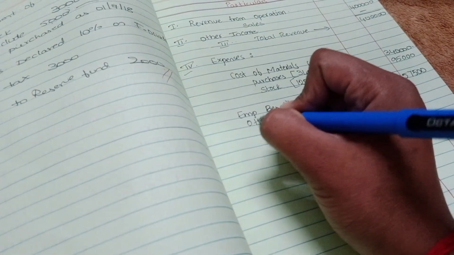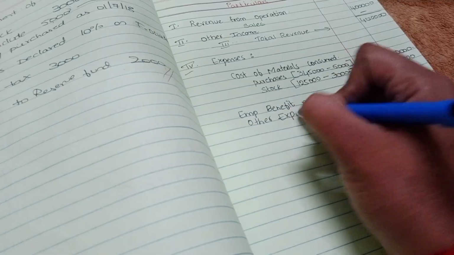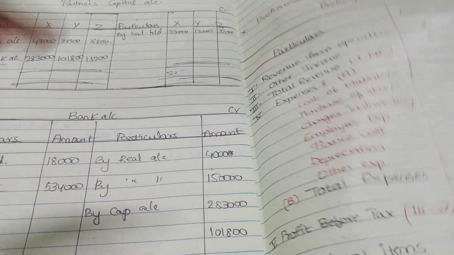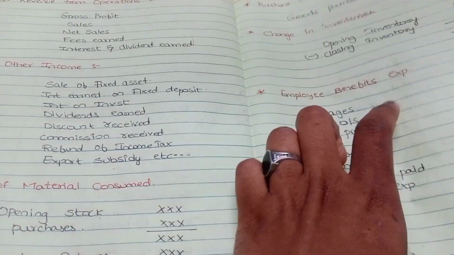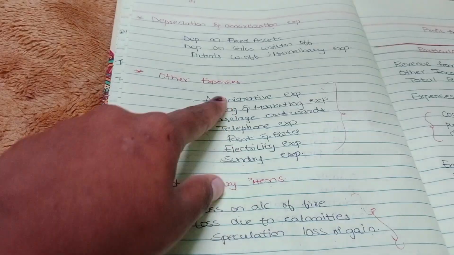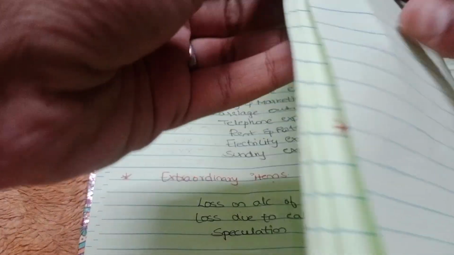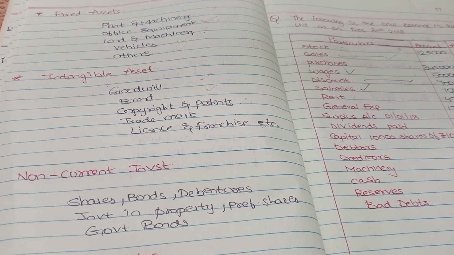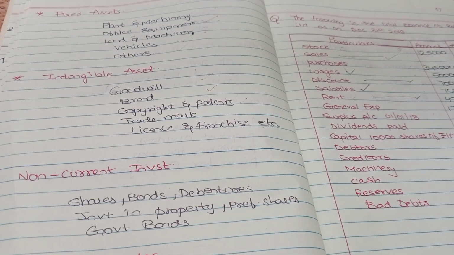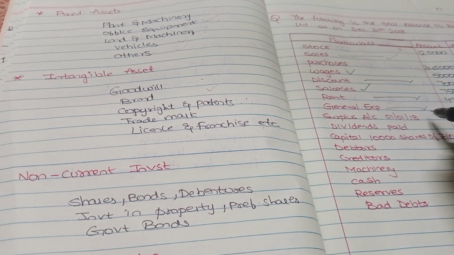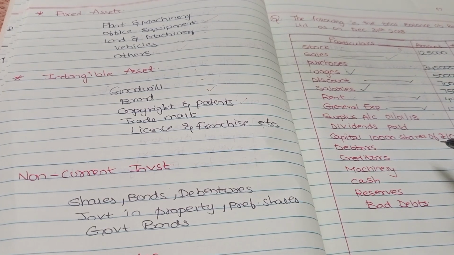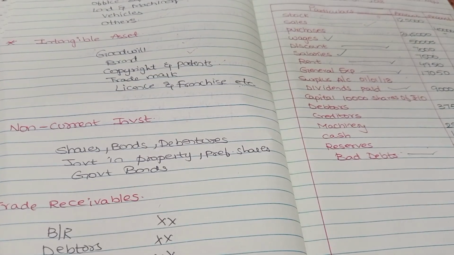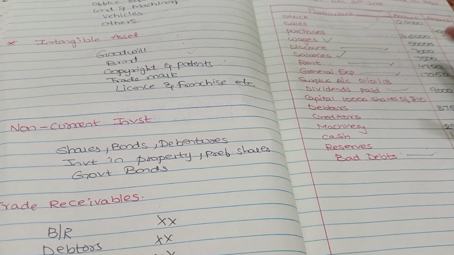Next, what will you have? Finance cost we are not having. Other expenses. In other expenses, what are the things we will get? I have discussed it here. Any expenses related to this. So in the question, is there any expenses? Discount we are having, right? Discount is another expense and rent is another expense. General expenses is an other expense. Dividends paid is also an other expense. Bad debts is also an other expense.